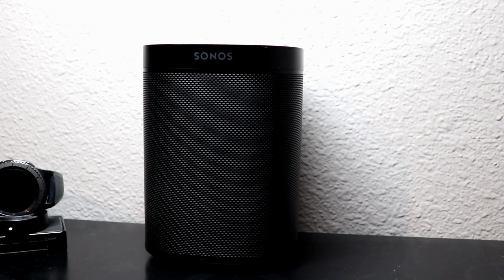I just received a notification from the Sonos app that there was an update available. So we all know that this is the new Sonos Radio app, and we're going to walk through how to set this up. I'm going to actually show you how that's done on my phone. So without further ado, let's go ahead and get right into the video.